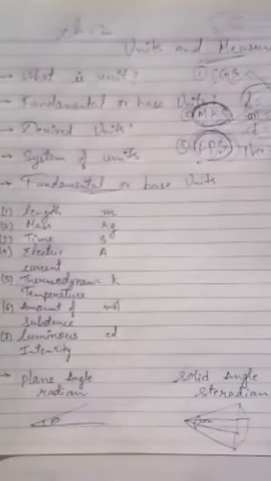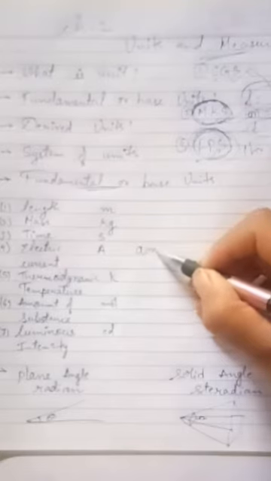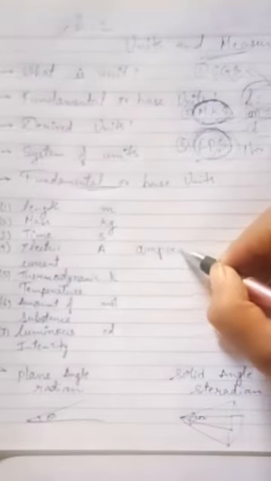Electric current has its unit ampere, and ampere is named after a scientist. The units which are named after a scientist should have a capital symbol, and if you want to write the whole spelling, ampere, then you must write all the letters in small alphabet.